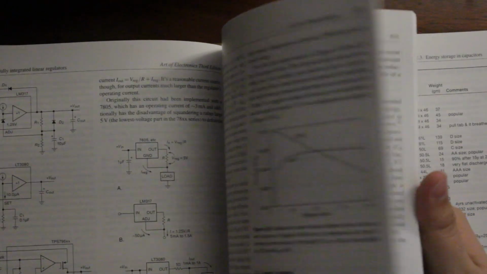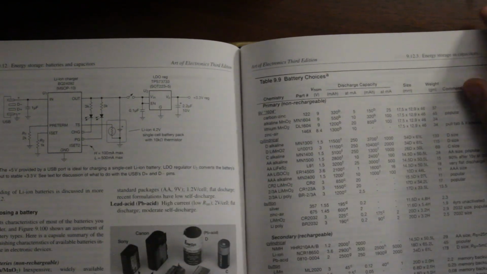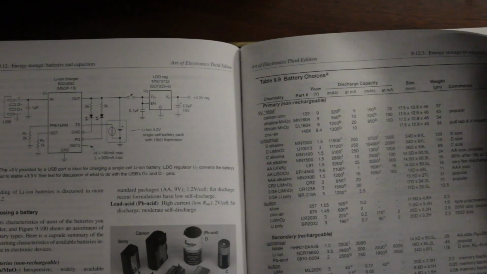And then reviews. It's a lot of pages, a lot of information. I would like to get through, at the very least, half of it, the introduction sections, and then ideally in the future, as I continue my studies, come back and refer to this for information like the battery choices.